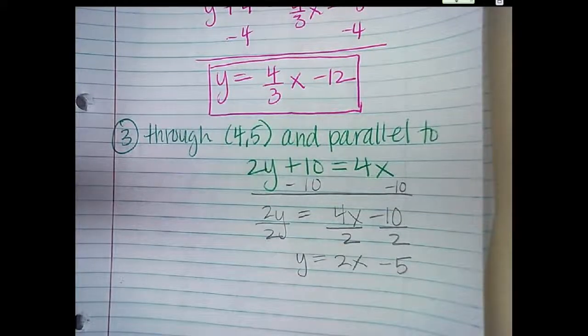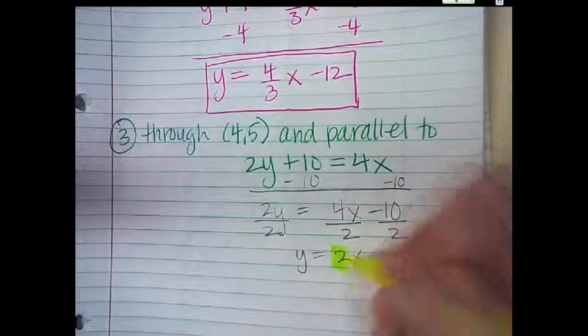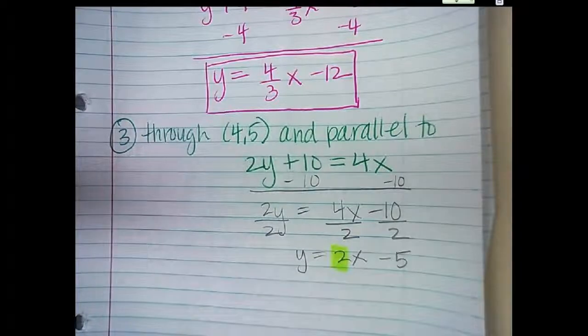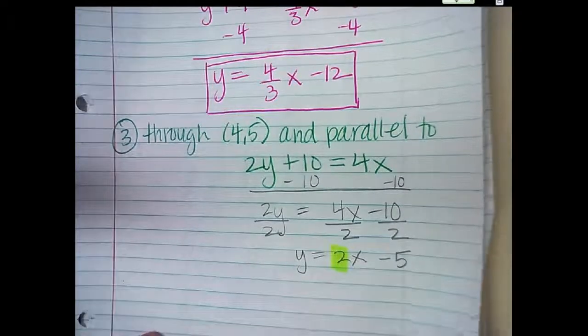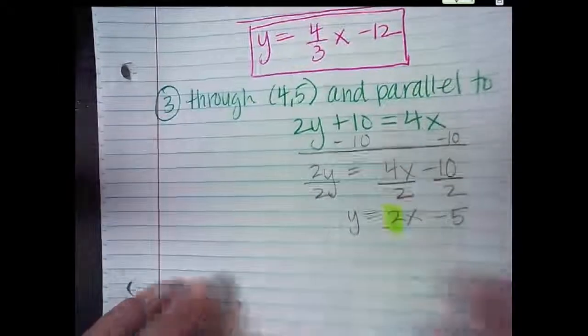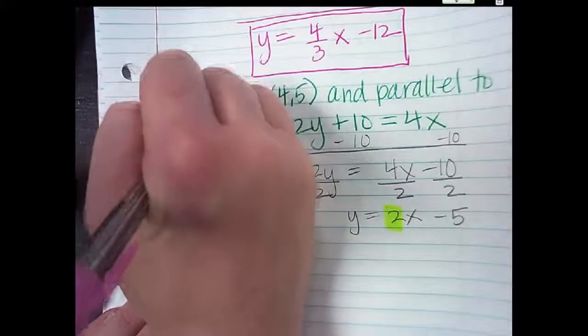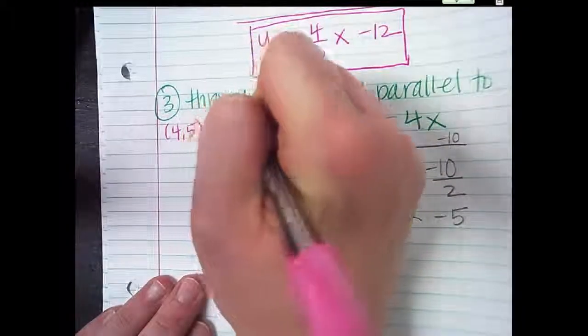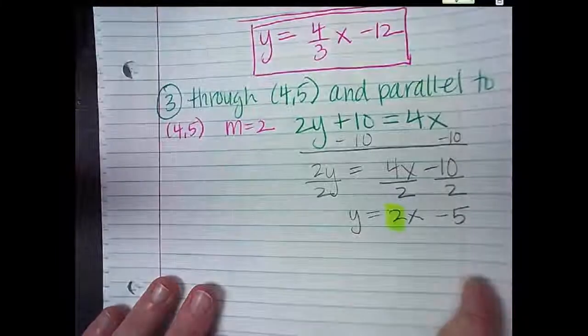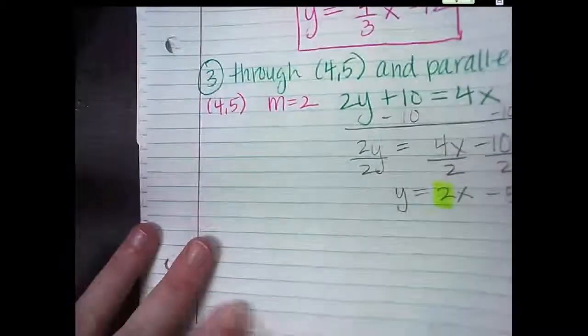2x. Not 2x. 2 over 1, right? 2 over 1. What is parallel? Parallel. This is 2. Yeah. So I want a parallel line, so what's the slope I'm going to use? 2. So I take the point 4, 5, and m equals 2. And we're going to do that in point slope form.